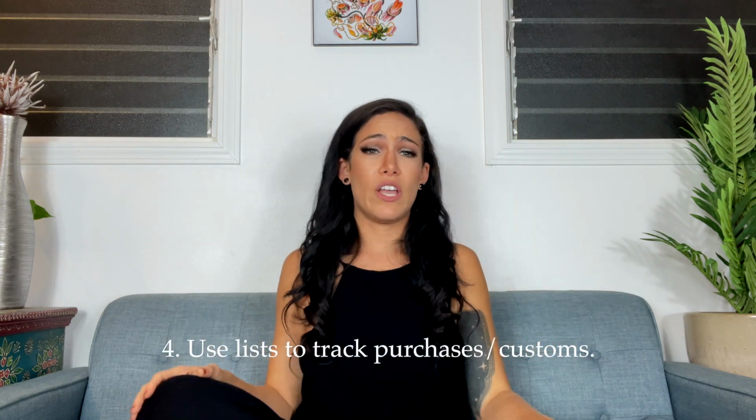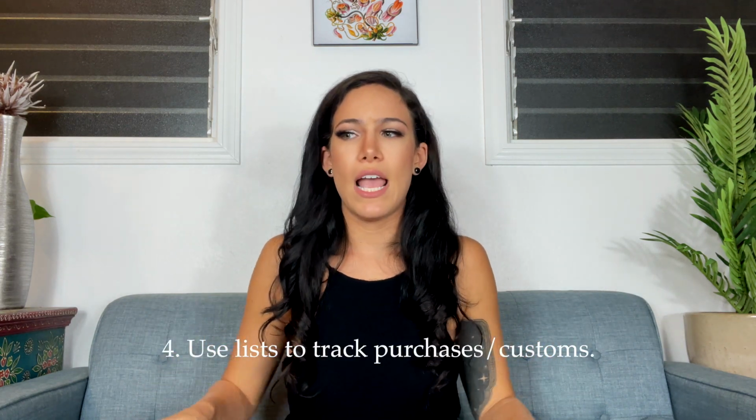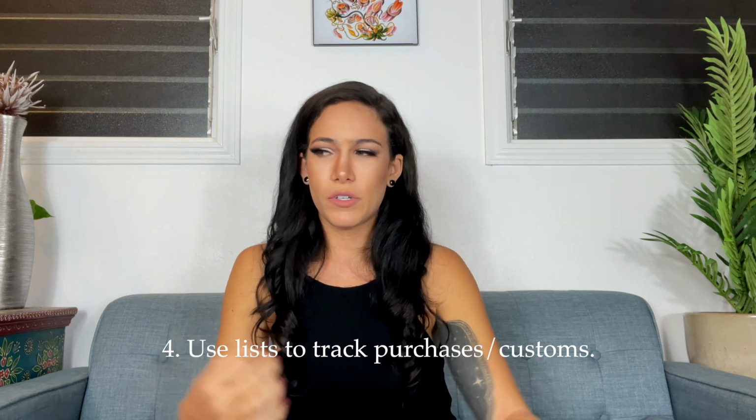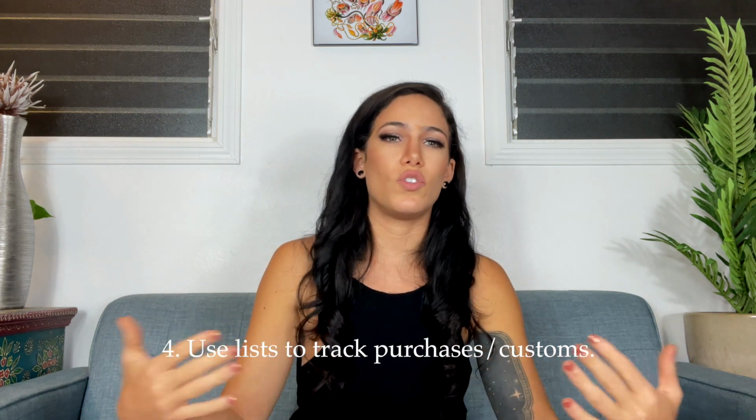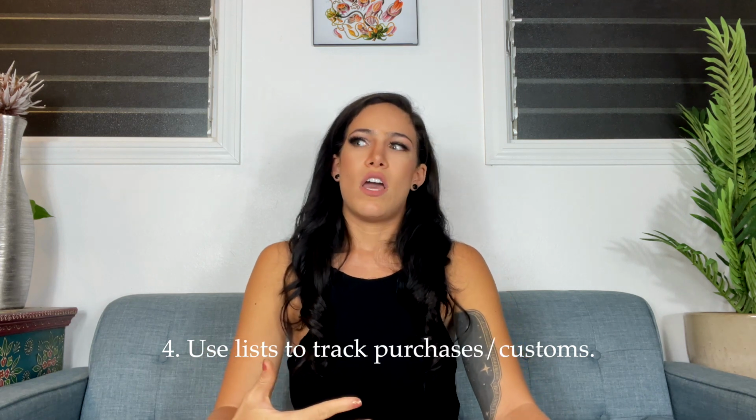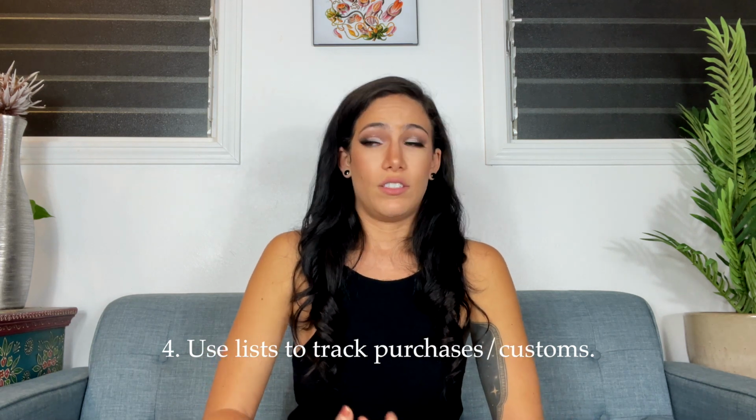The next tip is using your list to track purchases and to track customs. The more simple version of this is just using lists to track who needs to be checked on, to track who you owe content to, and then to track who's already bought certain content. And there's multiple ways to do this. So when you go into your list, one way to do this is I create a check on list, right? And in this list goes anyone who's gonna need my undivided attention for something or something I can't answer right away.